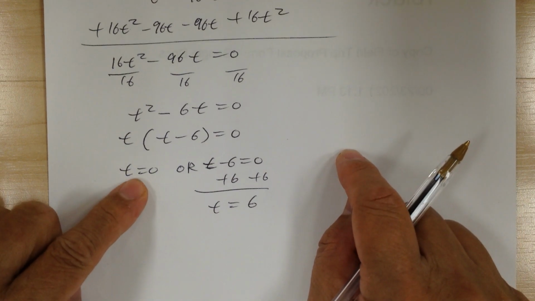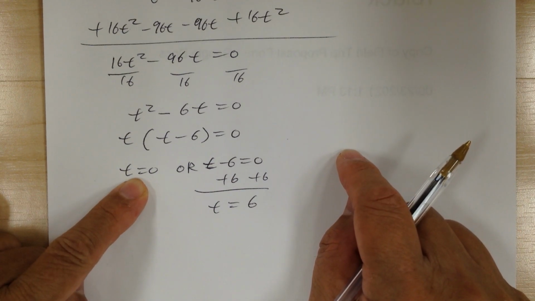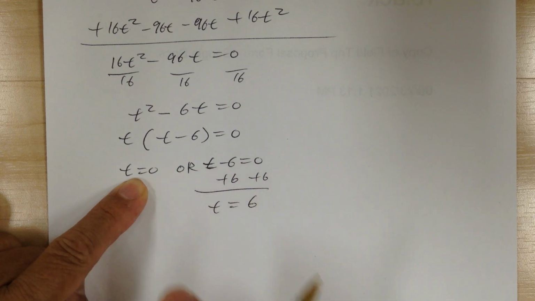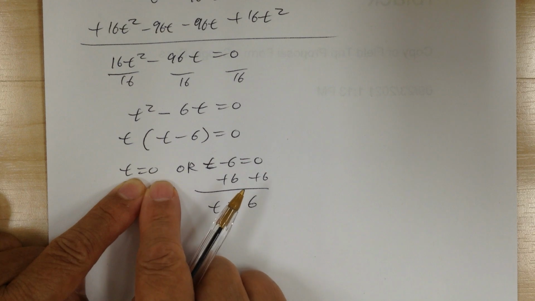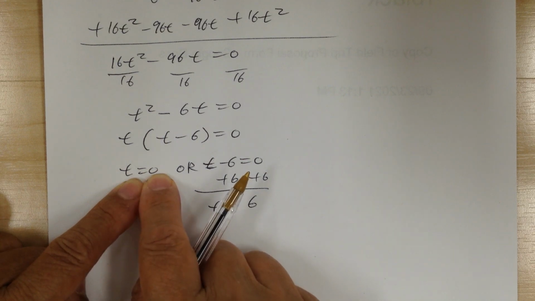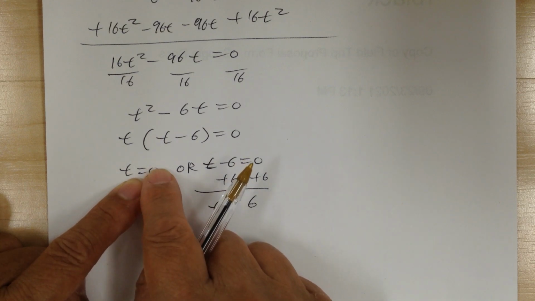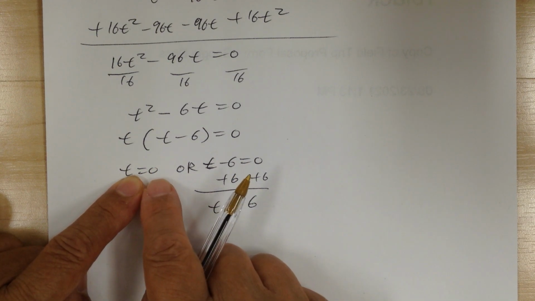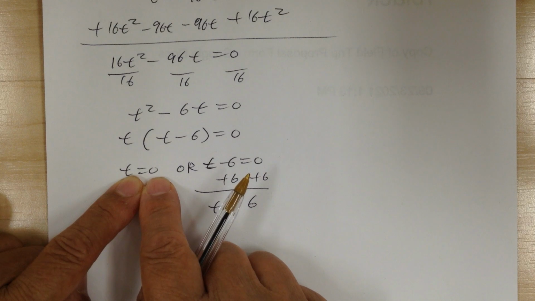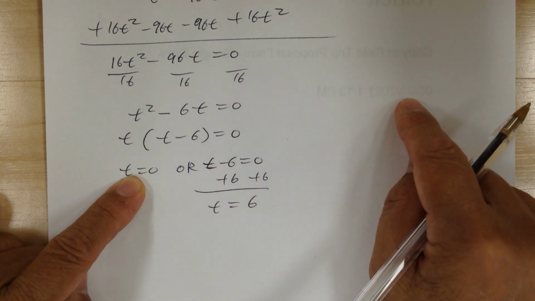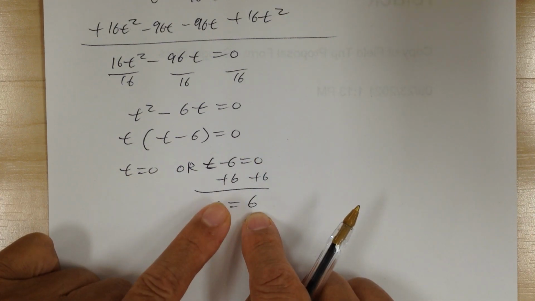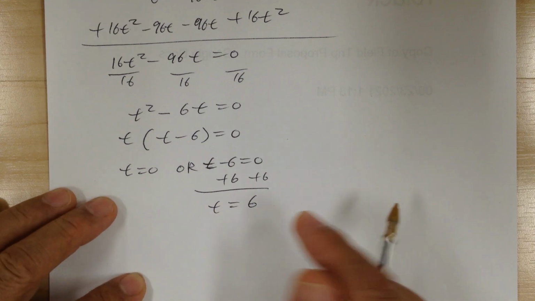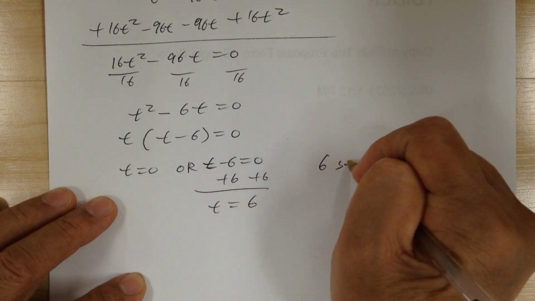Well, T equal to 0 is when the ball just got hit by the batter. That's the initial. And after the batter hits the ball at T equal to 0, the ball is going to travel and come back down and get caught 6 seconds after that. So the answer would be 6 seconds in the air.